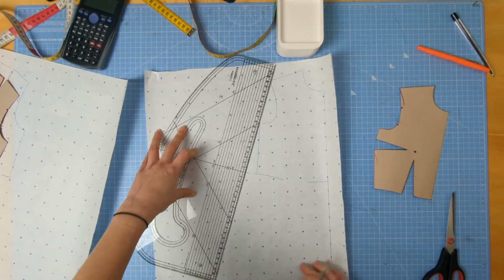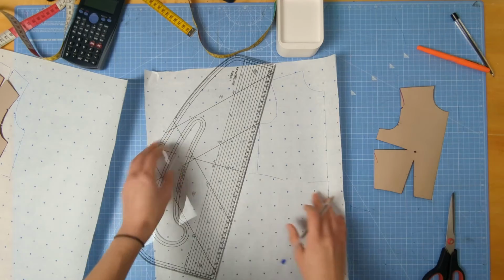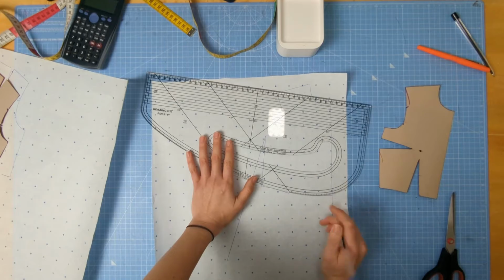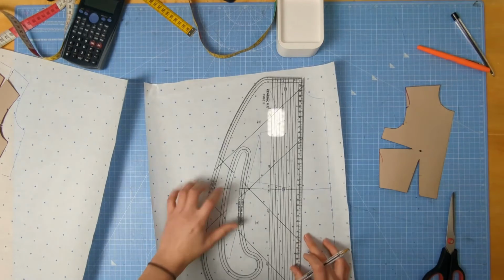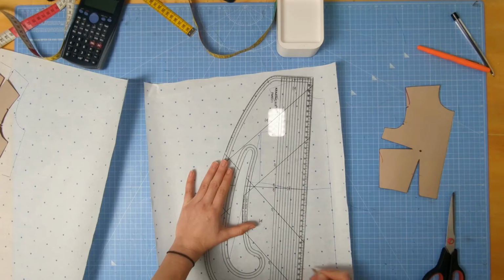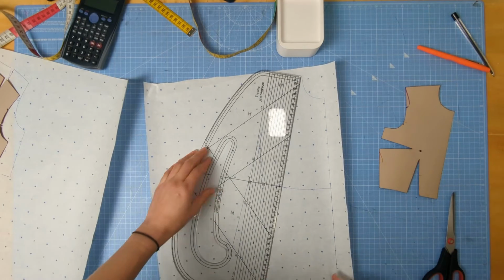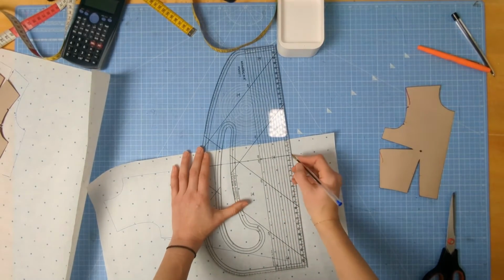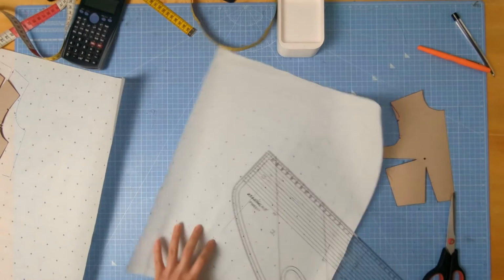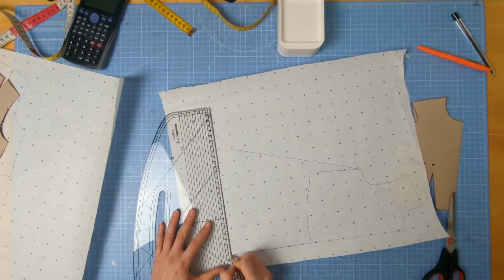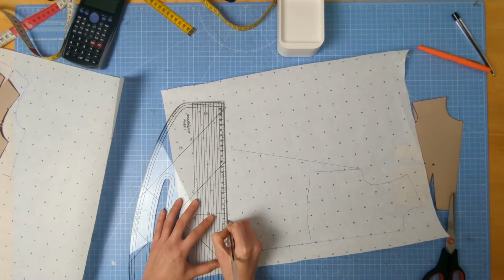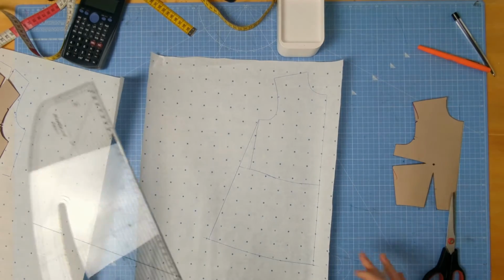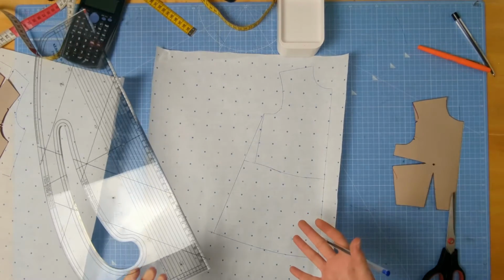Then just to help me draw that line in nice and smoothly, I'm going to draw a curved line here between what was my dart legs. And then I'm going to measure down from there 15 centimeters at a couple of points so that I can join these together. Now, of course, we want a nice squared corner here at our center front, so I'm going to draw that in as a little guideline. Then I'm simply going to connect the dots. Lovely. So this is now our flared dress for our front.